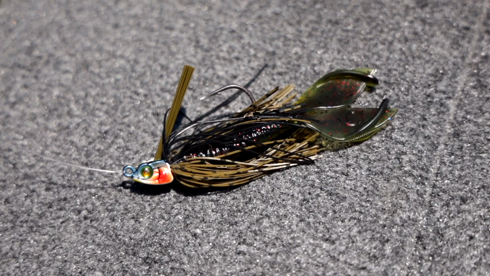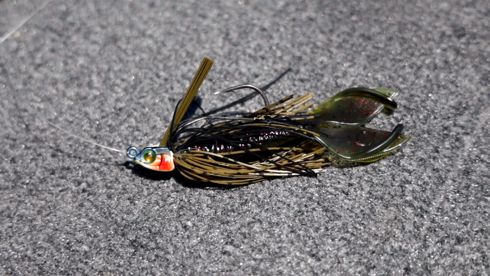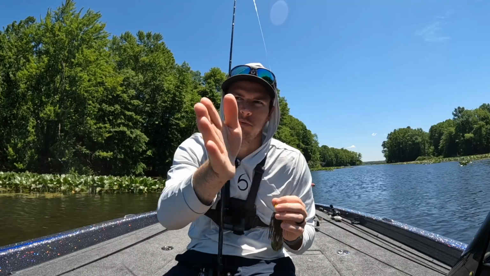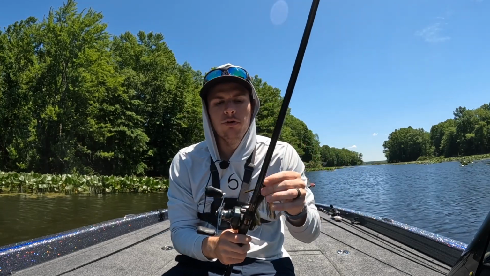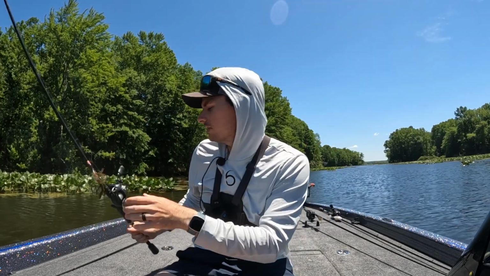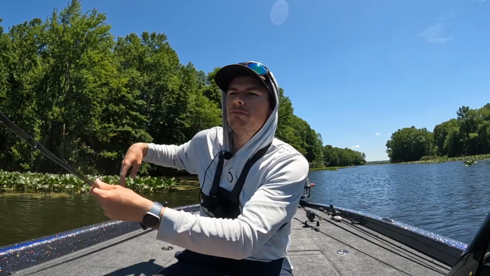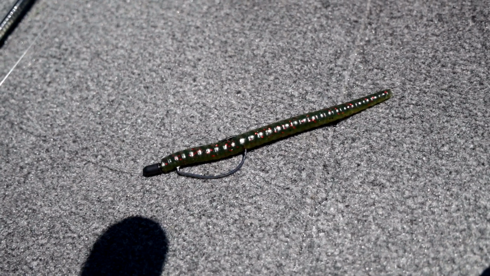If I'm fishing this through lily pads, especially if you have braid on, I don't have braid on today, but it will actually split the lily pads and come through, and you can snake your way through all the lily pads and still fish a middle approach through very dense lily pads just like this. And then my last bait for emergent vegetation is going to just be a Texas rig. So today I have a Texas rigged Senko.